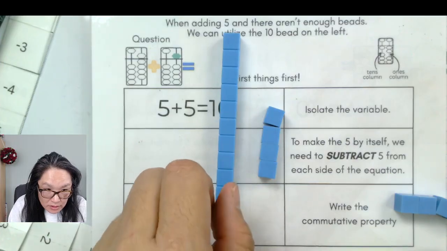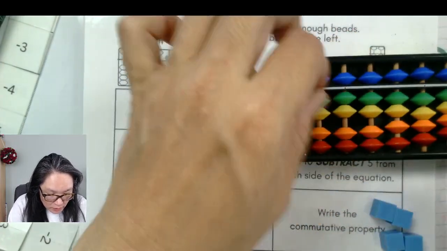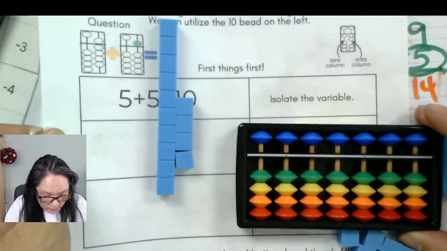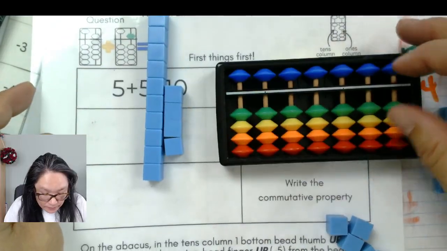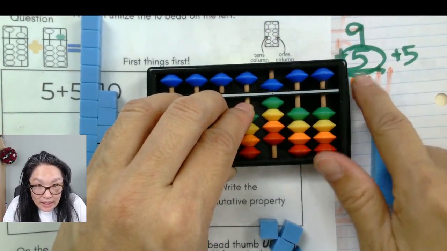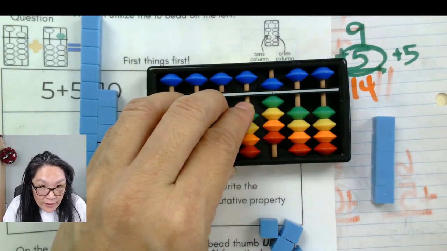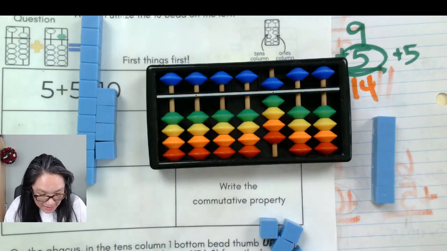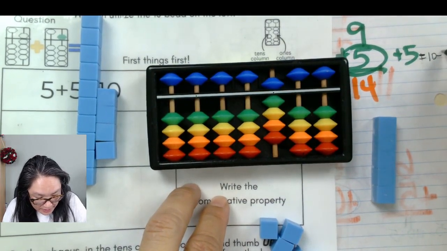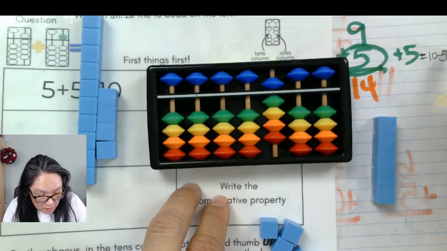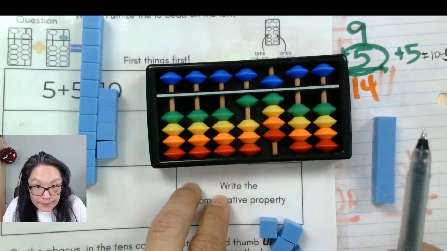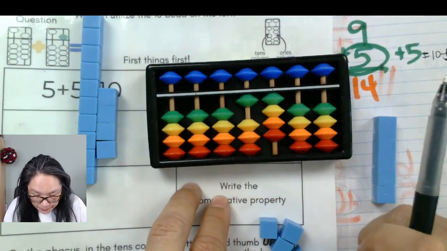How does this look on the abacus? Oh, so we have 9. The question is 9. I want to plus the 5. Plus the 5 is equal to plus the 10 minus the 5. So this is what we're doing on the abacus. We have to plus the 10 and we take away the 5.